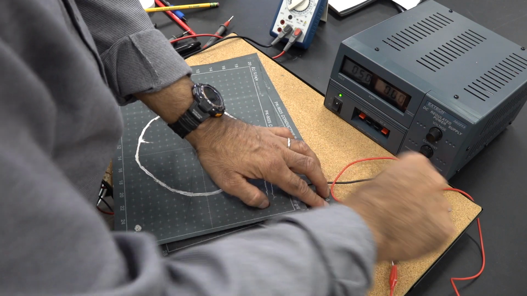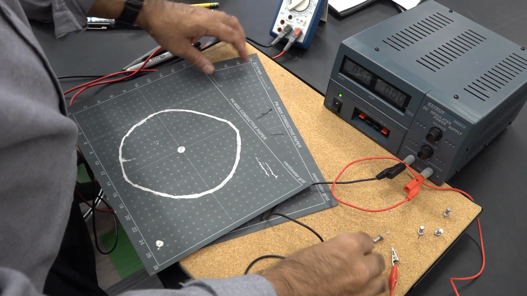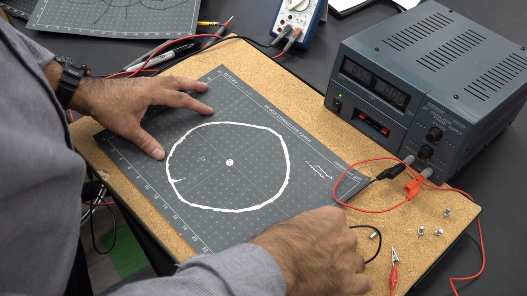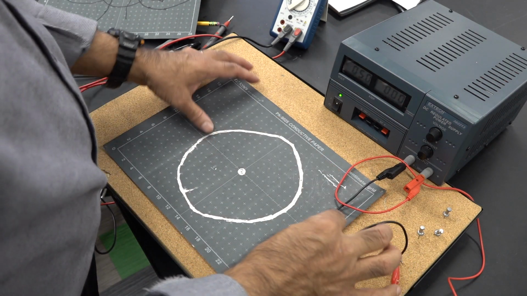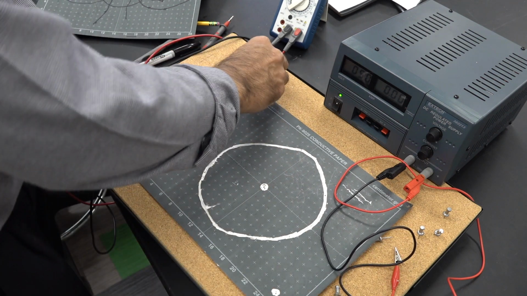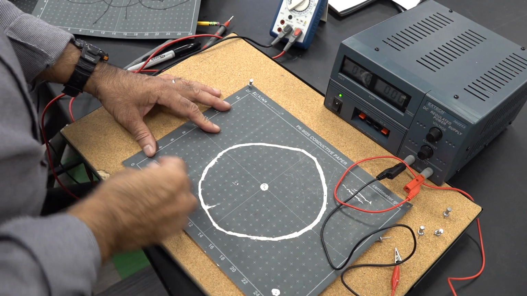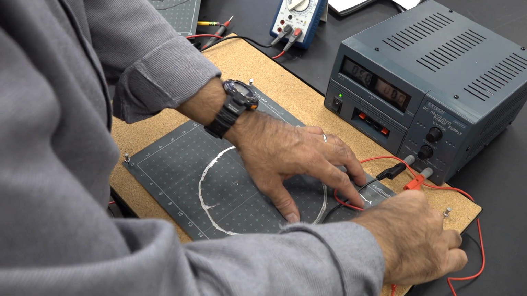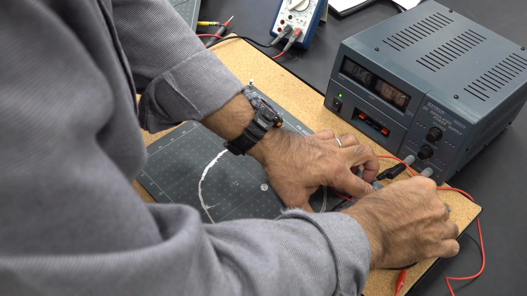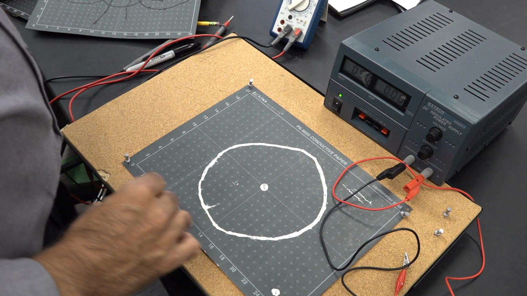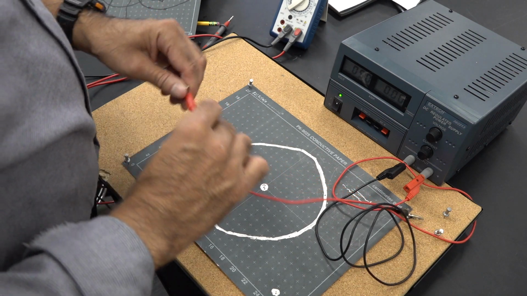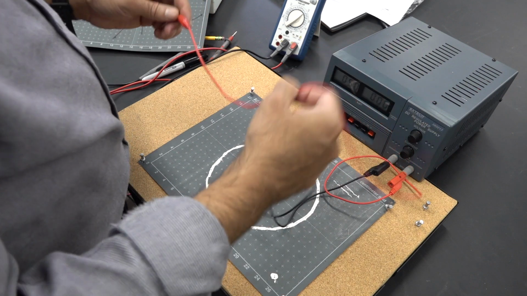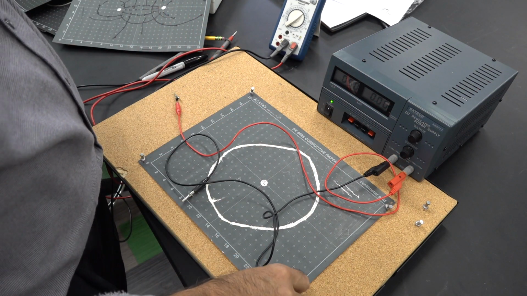I'm still keeping 5 volts as my original voltage. So let me put the conducting paper, place it on the cardboard. I want to do a couple of things with it and see what we get, and we'll try to see if we can explain it.